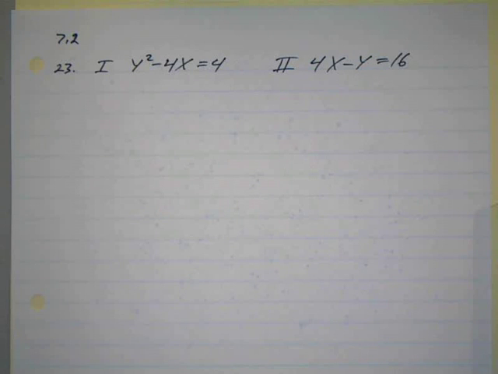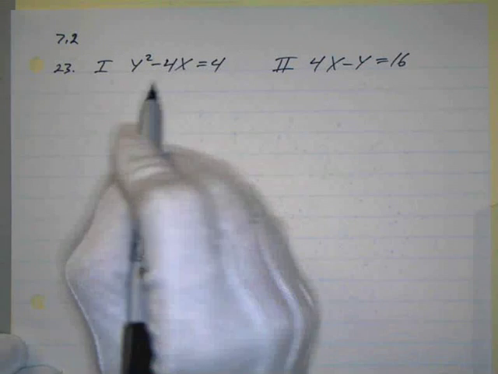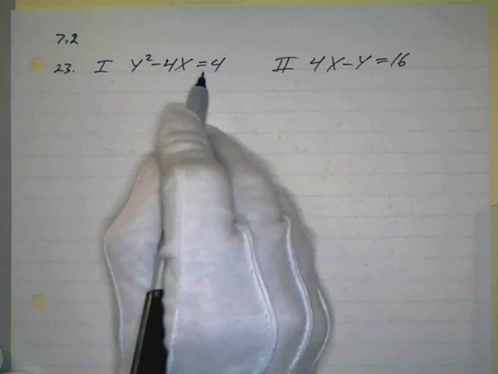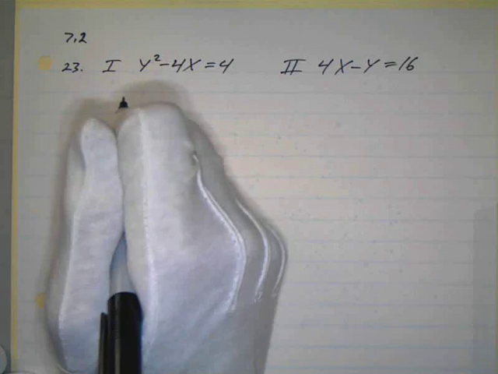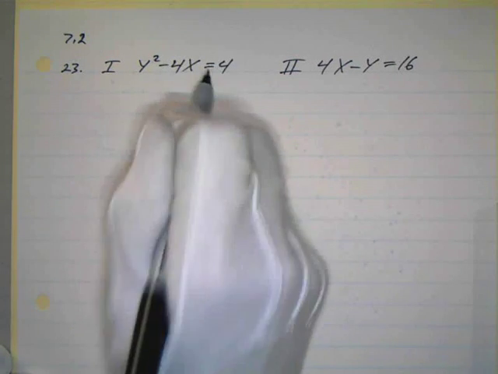Okay, this is section 7.2, number 23, and we want to find the area between these two curves. y squared minus 4x equals 4, and 4x minus y equals 16. Because we've got the y squared here, we can try to get it in terms of x, and that might be an easy way to go at it. So first of all, I'll solve both of these for x.